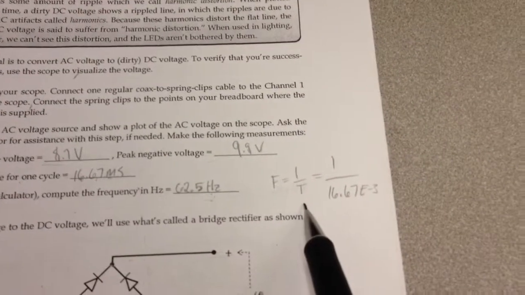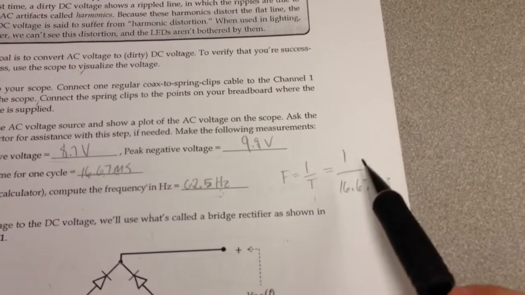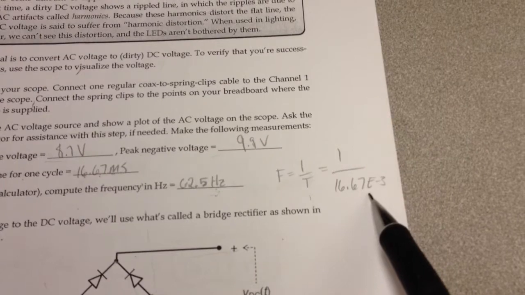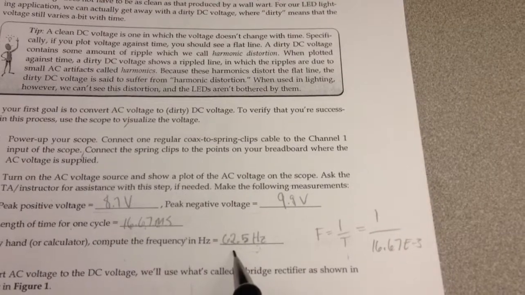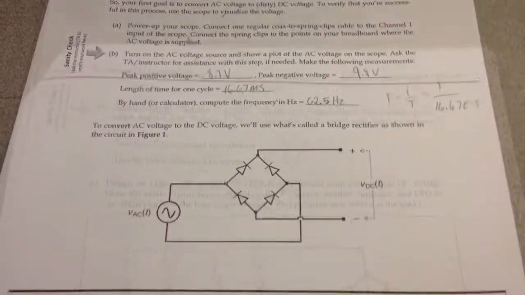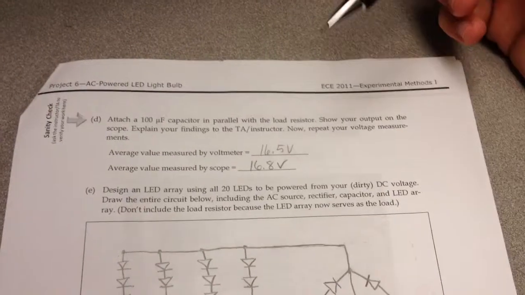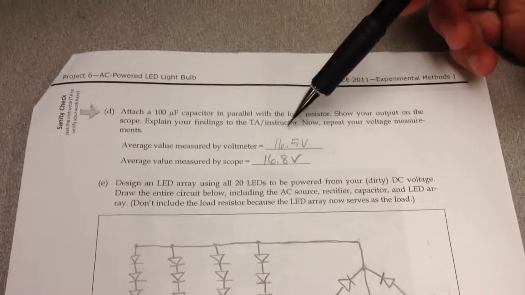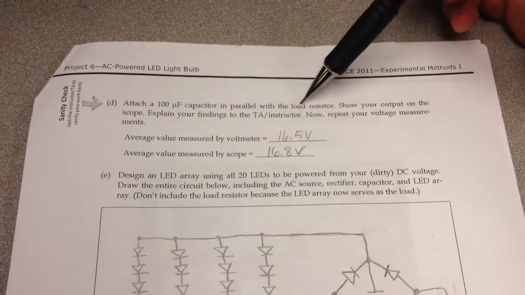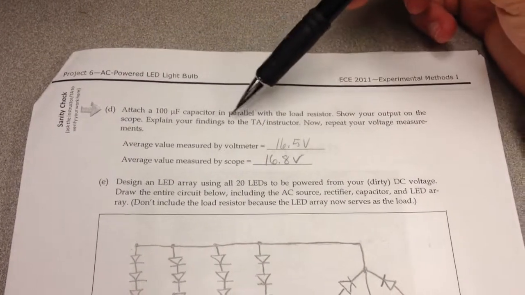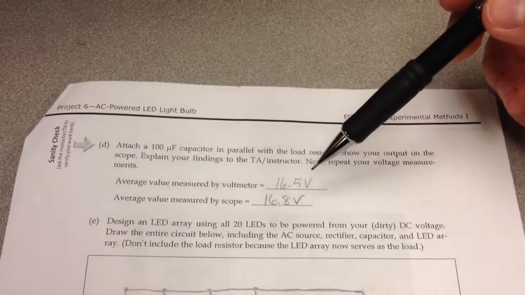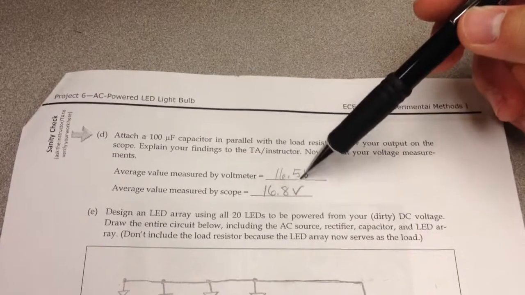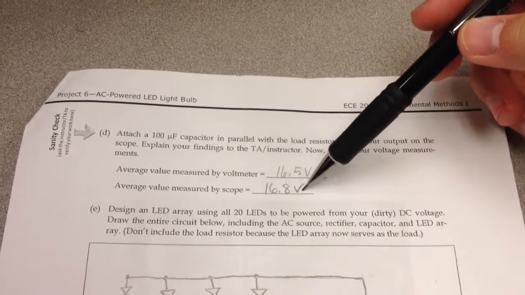So, using this formula right here, frequency equals 1 over T, we get 1 over 16.67 times 10 to the negative third, which gives us 62.5 hertz. So in continuation of part 3 of our project, we had to attach a load resistor and a 100 microfarad capacitor within our diode that we had made, and we did this in order to measure various voltages, one by the voltmeter, one by the scope. That way we would know what voltage we would be using.